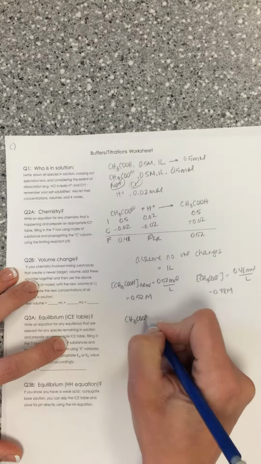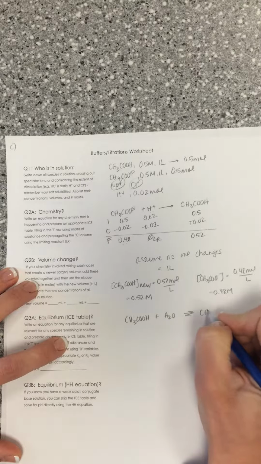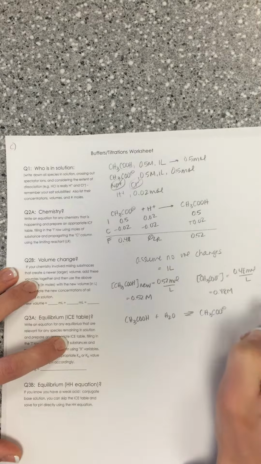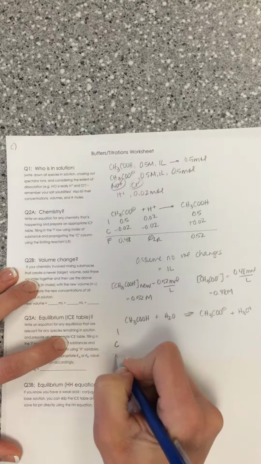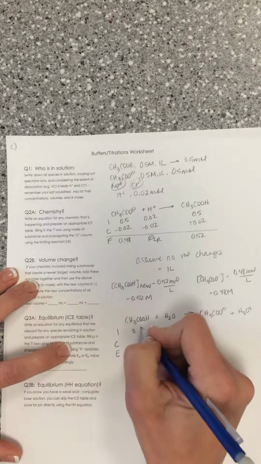If we think about the equilibrium that exists between them, it's going to be the same equilibrium that I wrote for part B. So I'll propagate this table and then we'll see how this is different.